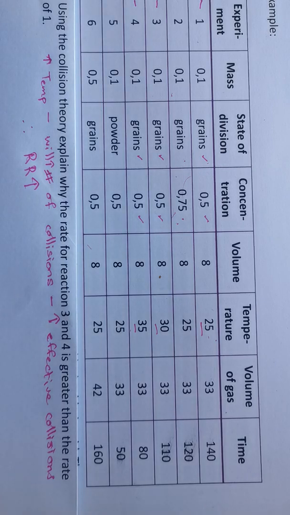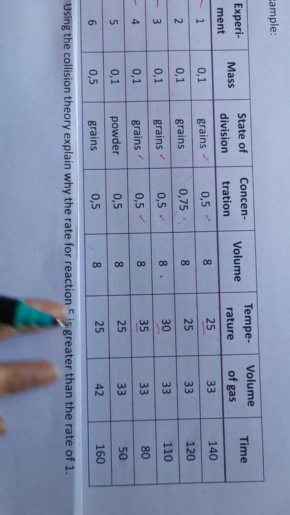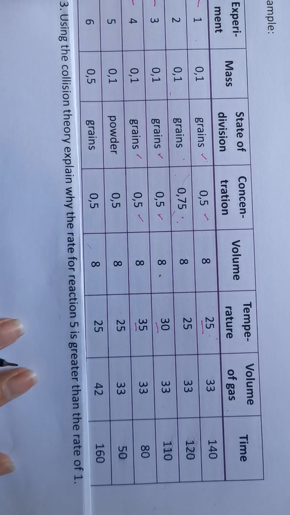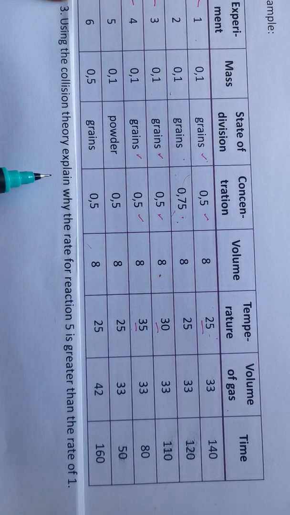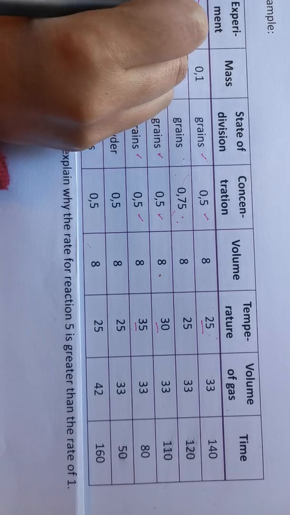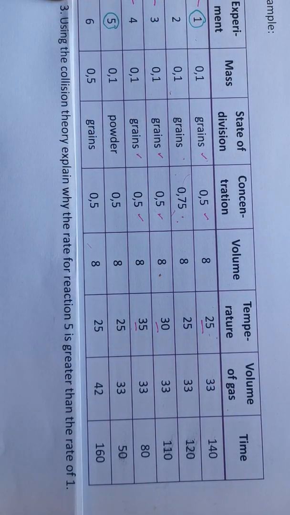Okay, we're going to look at question 3 now. All right, so now I'm going to be looking at question 3. And question 3 states that we're going to use the collision theory to explain why the rate of the reaction for 5 is greater than that of 1. So we're looking at 5 versus 1 right now.